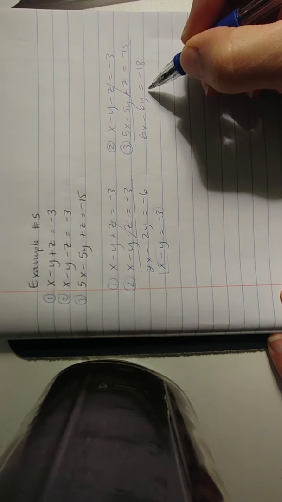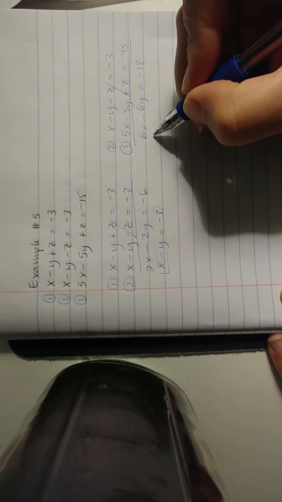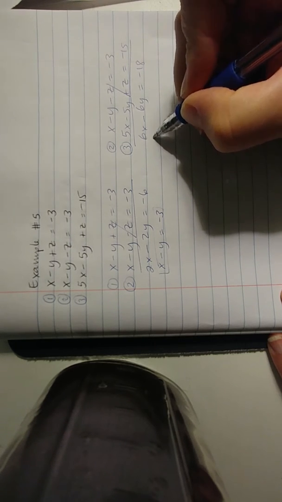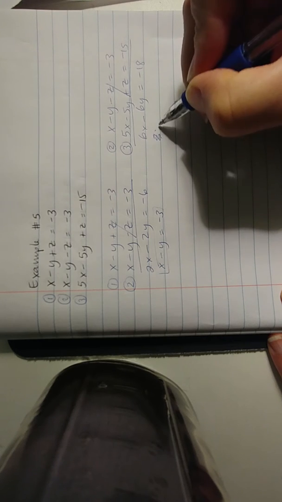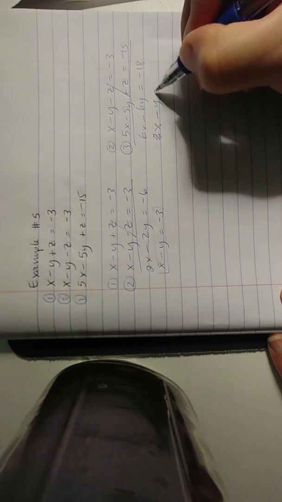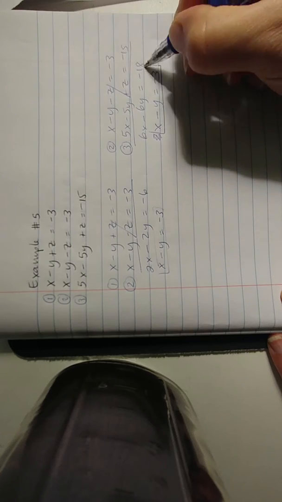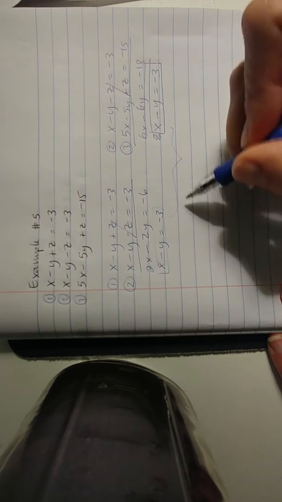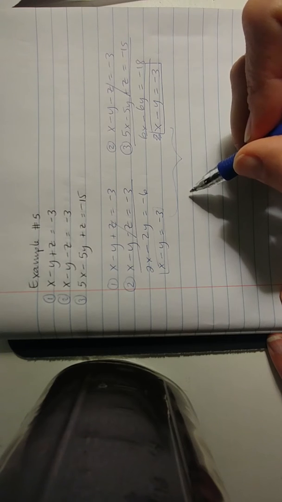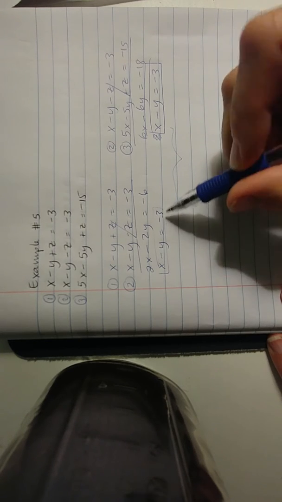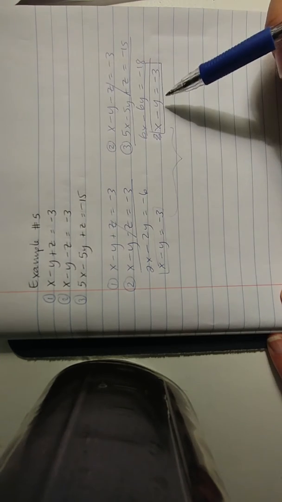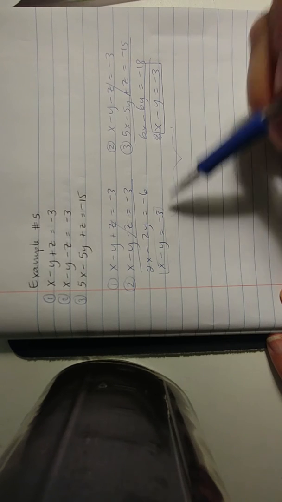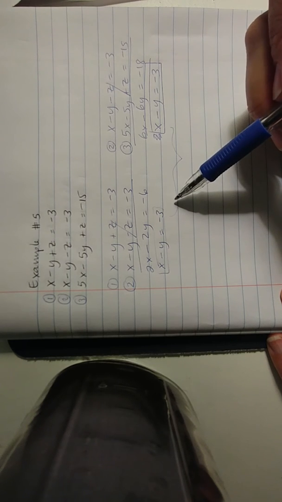And again, I can reduce this guy, right? So if I do that, I can reduce by 6. X minus y equals negative 3. Okay. So now the two equations that I ended up with are identical to each other. This is a little problematic because I need to have two unique relationships to solve a system, and right now I have the same relationship.